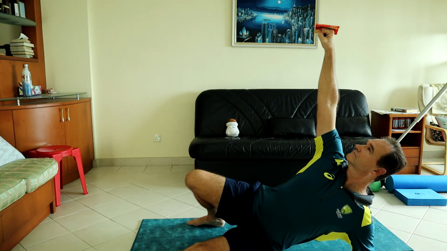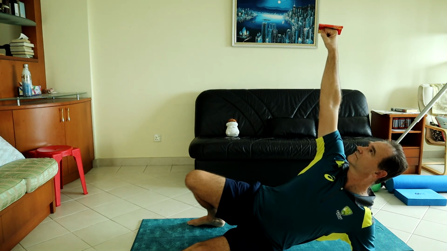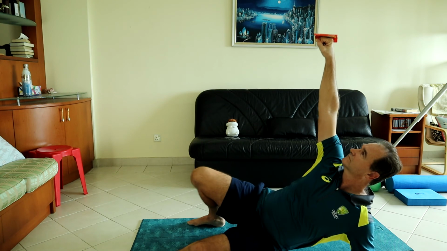away. The right arm is not overextended, but stays connected to the body. Your shoulders should not be up around your ear. The shoulder is back and down.